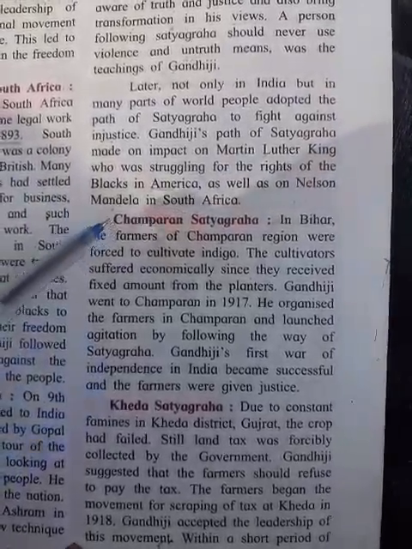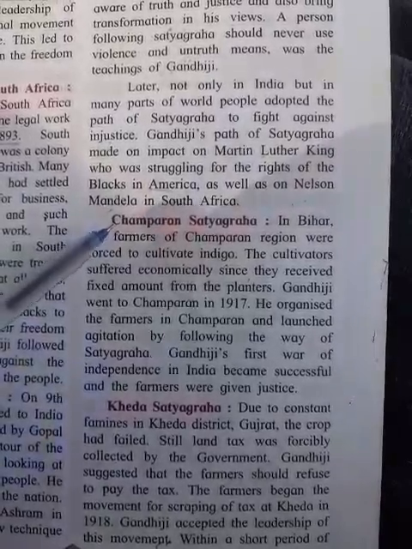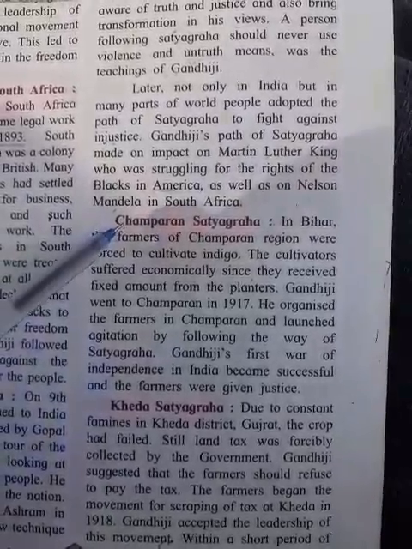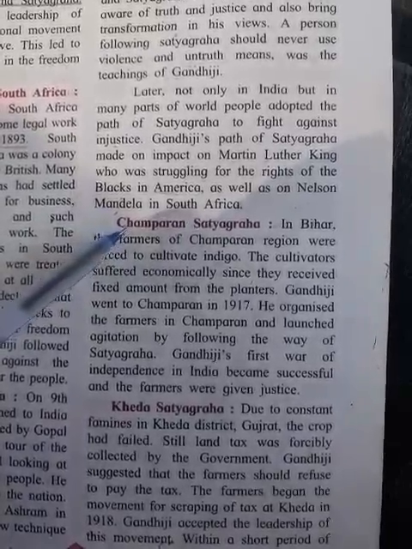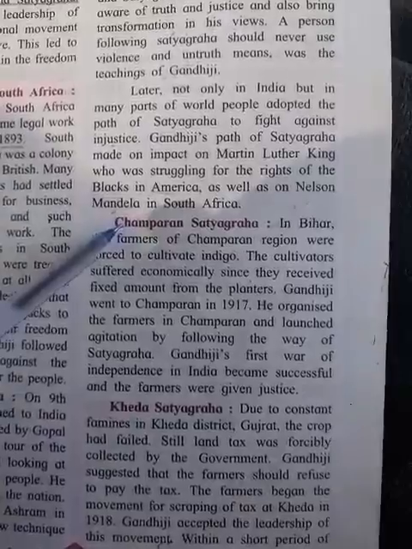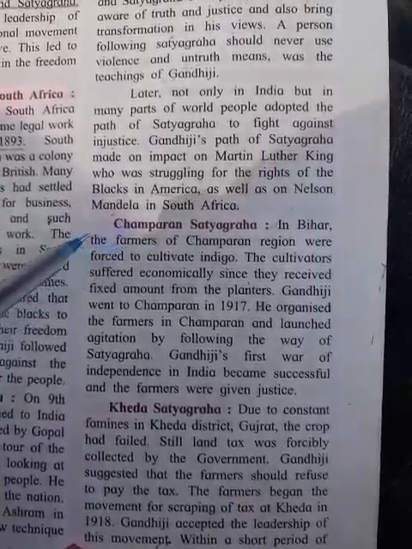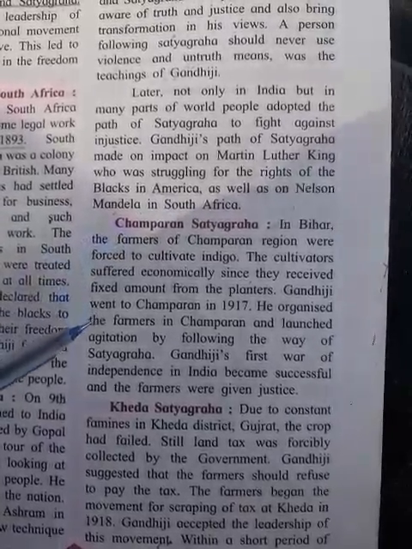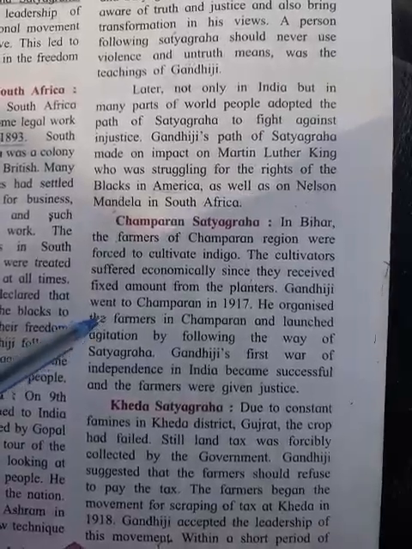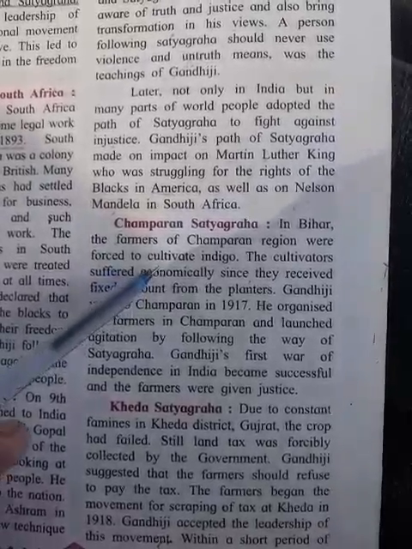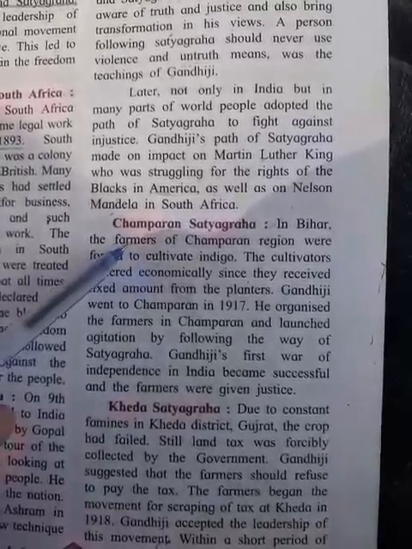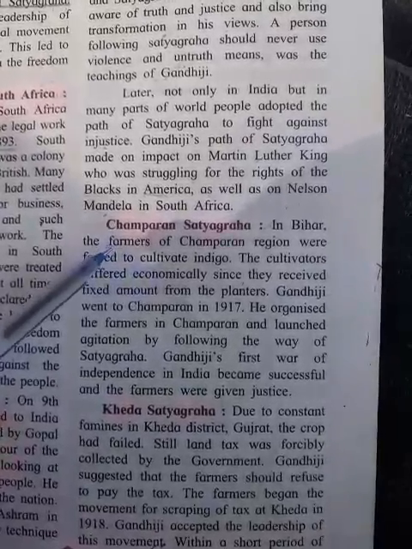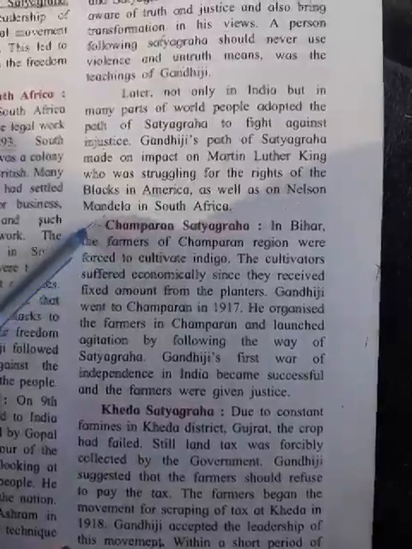It was the first experiment of Mahatma Gandhiji of Satyagraha in the Champaran region in Bihar, and in it Gandhiji successfully gave justice to the farmers of Bihar, or the farmers of the Champaran region. Here it was the first experiment.